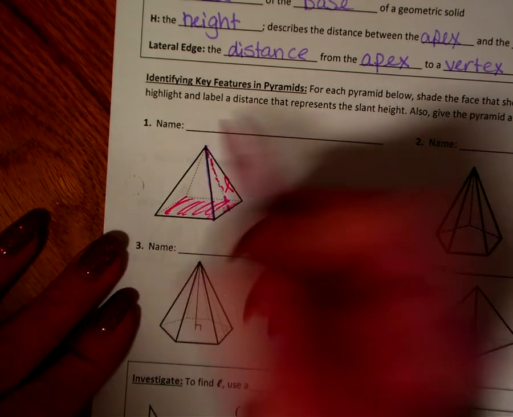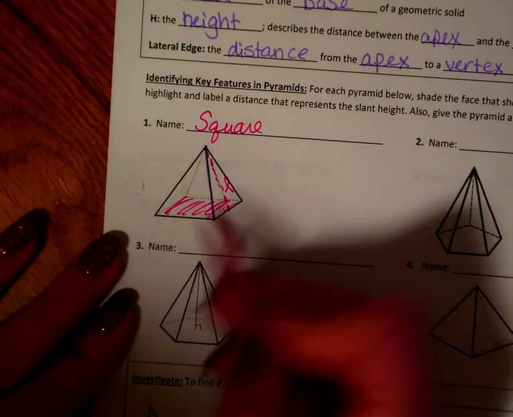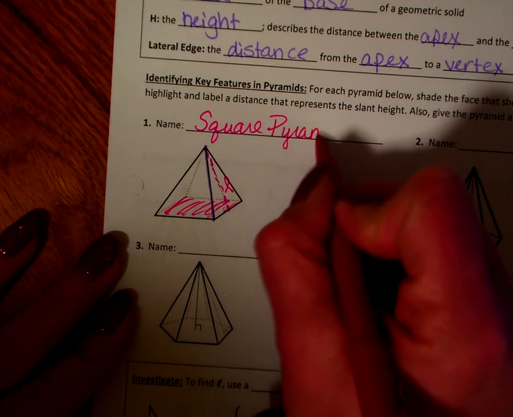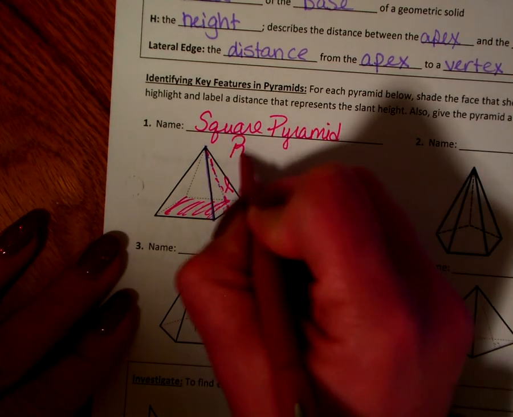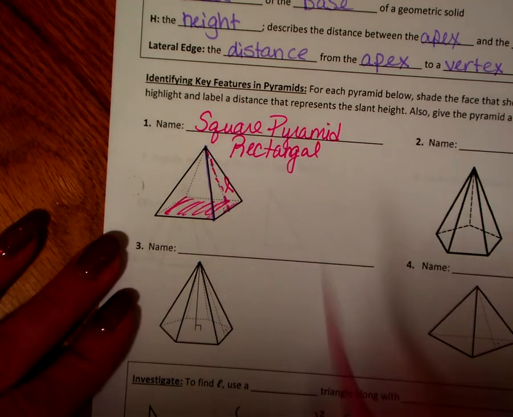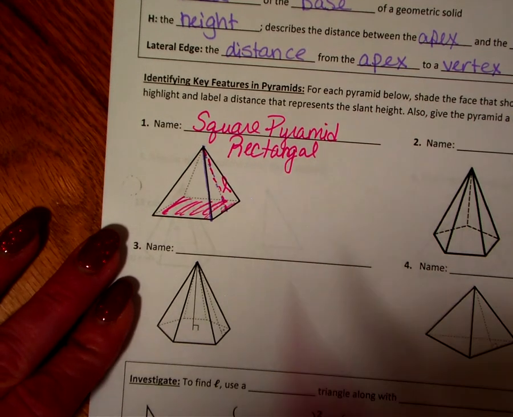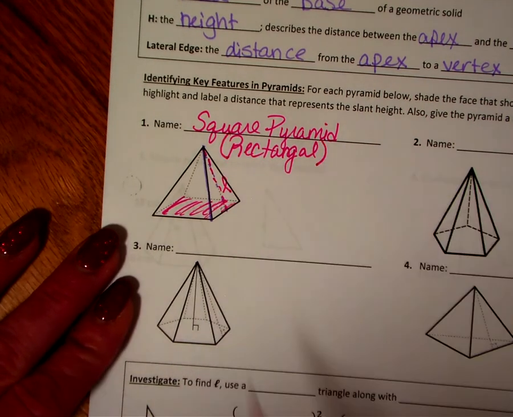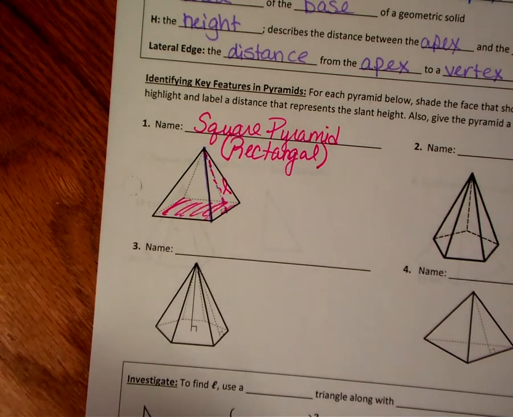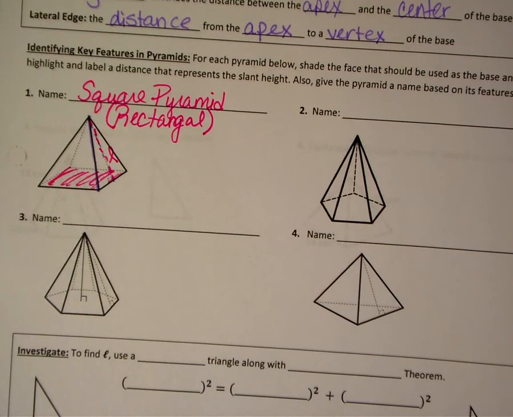And this could be a square. We don't really have a way to show it, but a square or rectangular pyramid. I don't think that we're going to necessarily be doing rectangle pyramids because then you have different lengths. So I think most of what we're going to be working with will be squares. Okay, the next one.